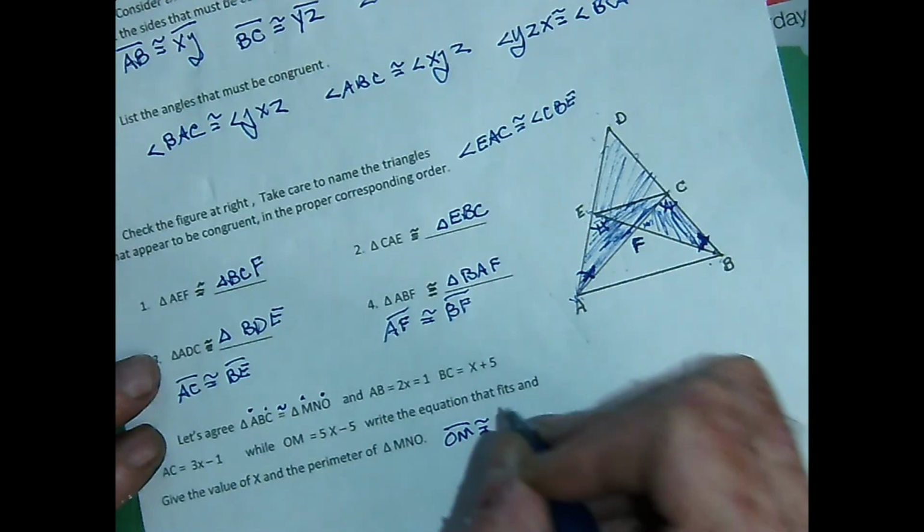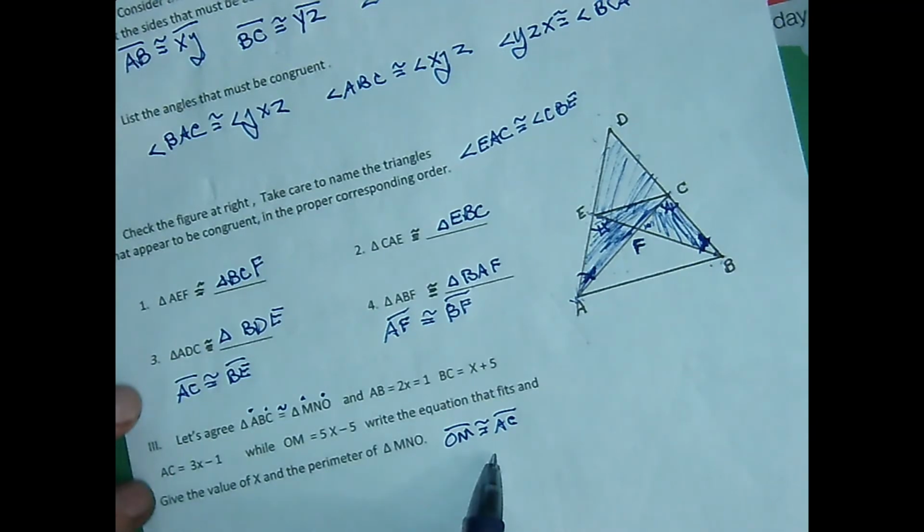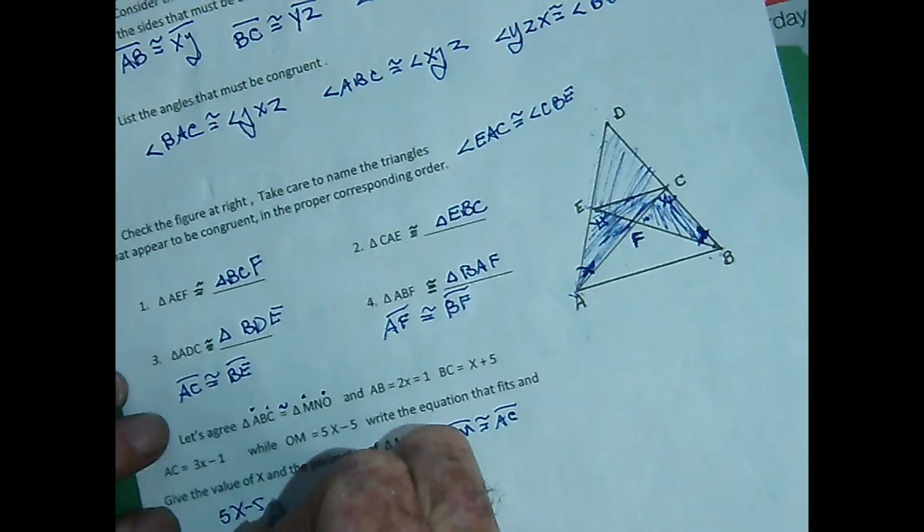This kind of question is going to happen a lot. I want to give you one side out of triangle MNO, and you check out who that corresponds with, and then we can get an equation. OM, 5x minus 5, must be the same as AC, and AC is 3x minus 1.